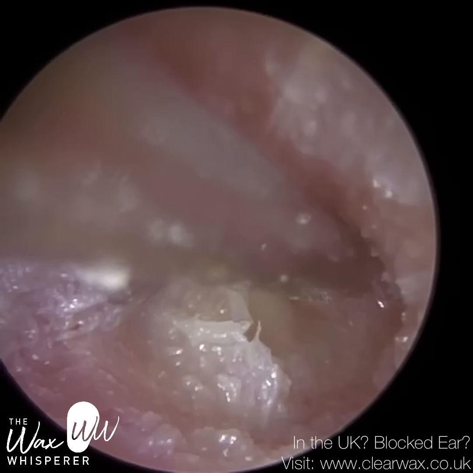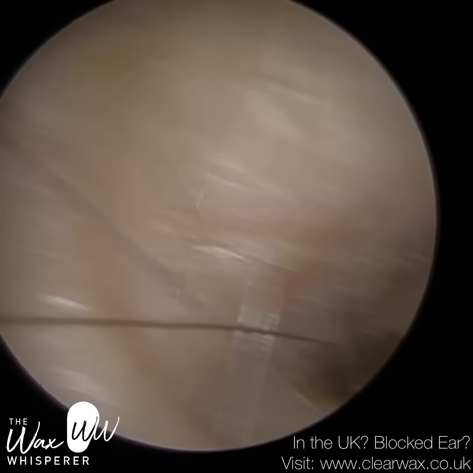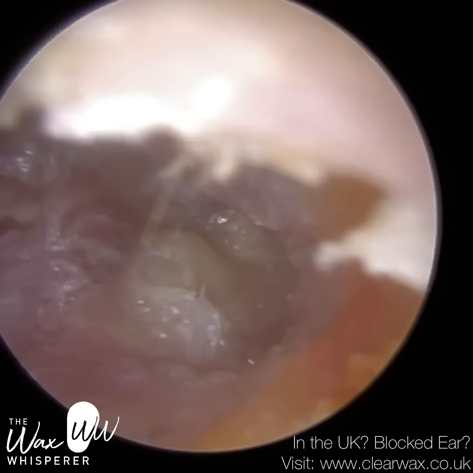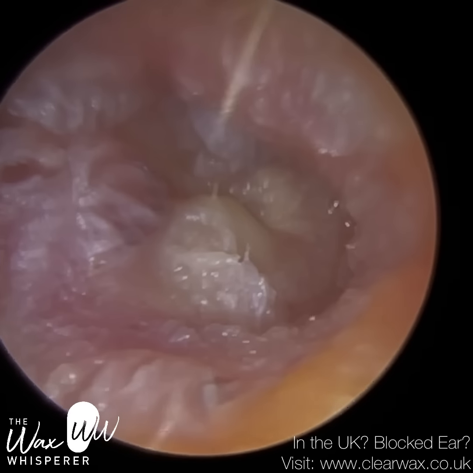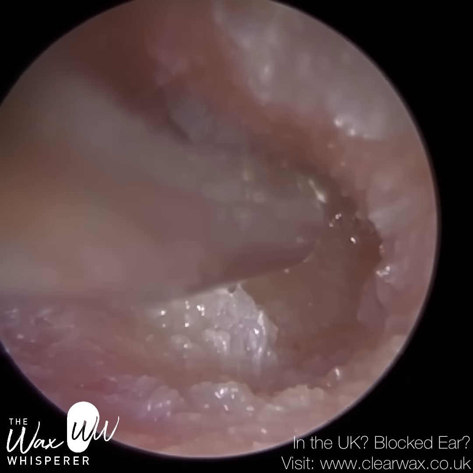So think about a water balloon. If you put too much water into the water balloon, eventually it's going to reach its max capacity and the water balloon is going to pop. And again, you can probably see that even from here. It's popping away, it's beating away, this eardrum.